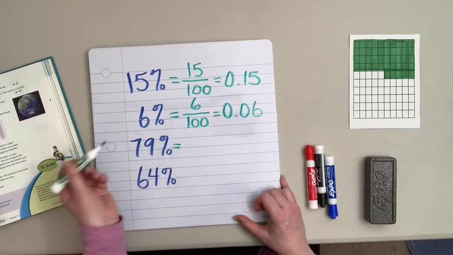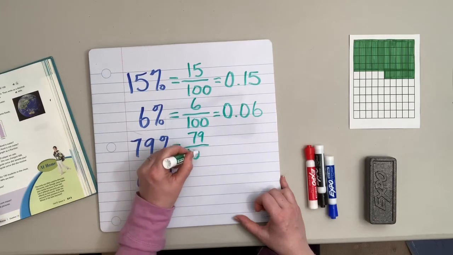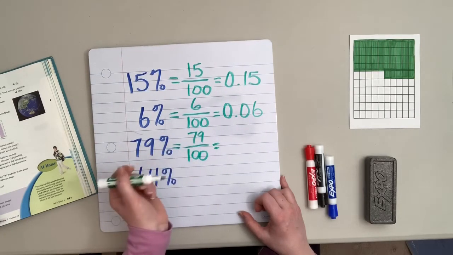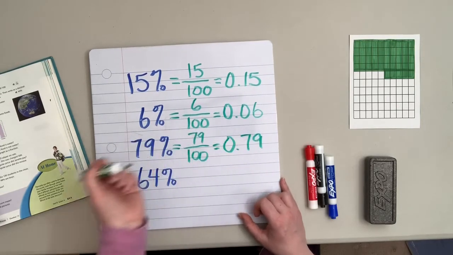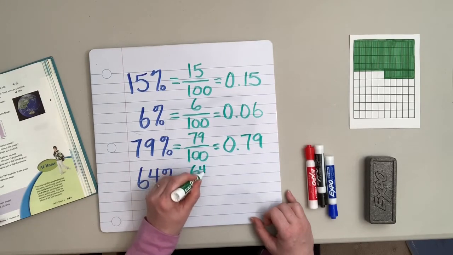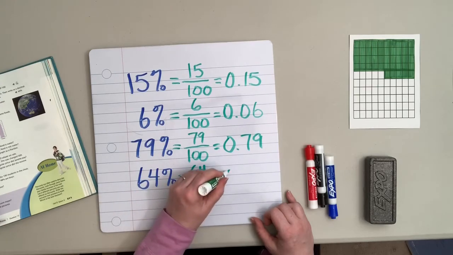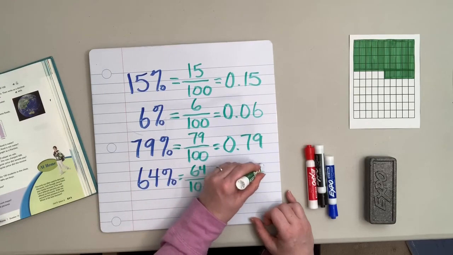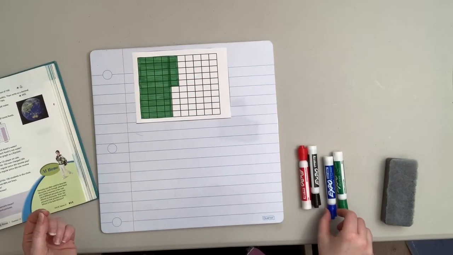Let's do another one. 79% means 79 out of 100. Convert to a decimal, you have 79 hundredths. 64%, 64 out of 100. Convert to a decimal, 64 hundredths.